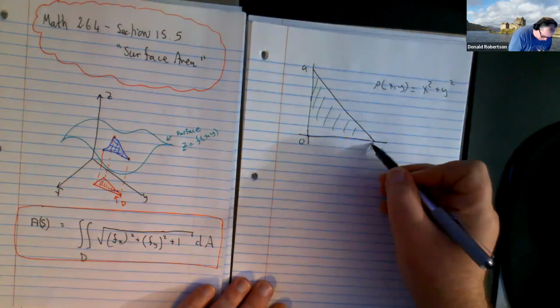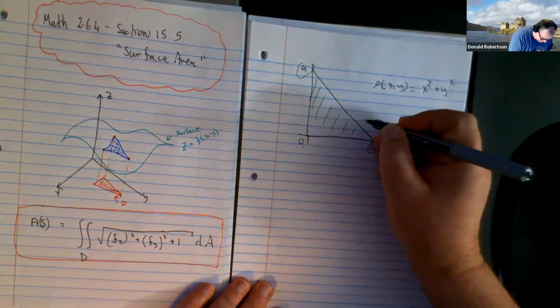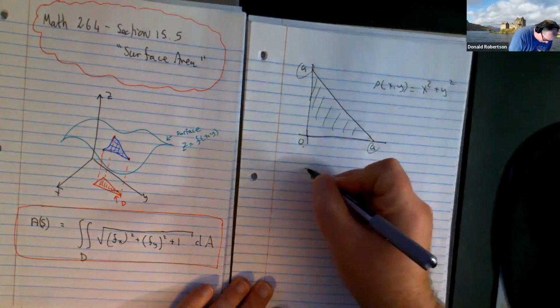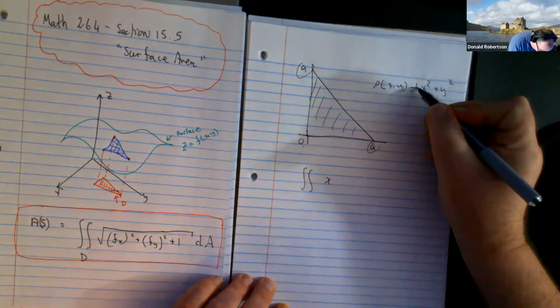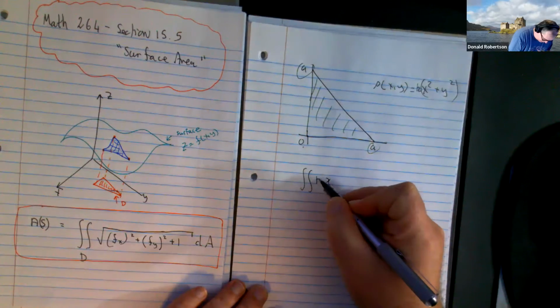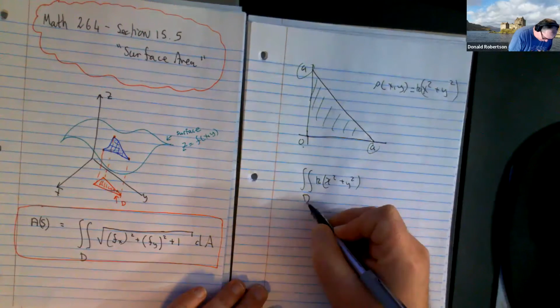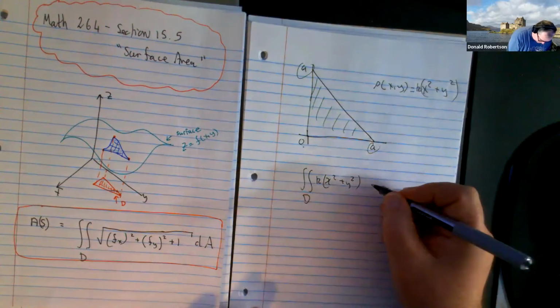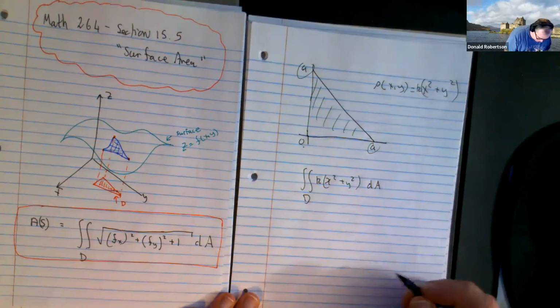Well, we don't know this guy, we don't know this guy, and we got this fella. So the double integral is going to be, oh, it is proportional. I forgot. So it's going to be k times x squared plus y squared over this region D, right? And dA, right?